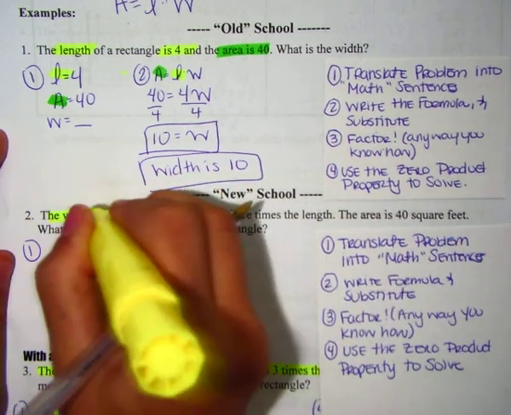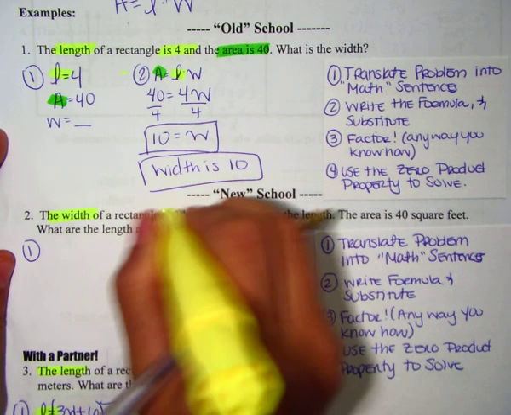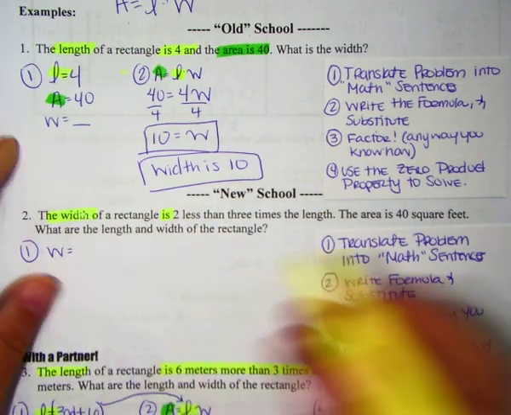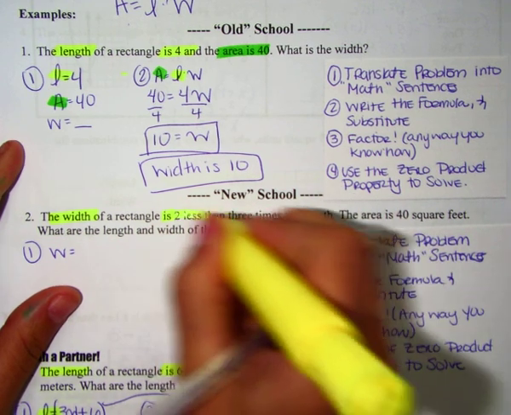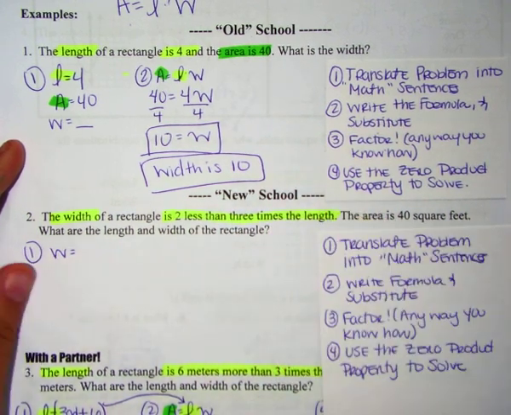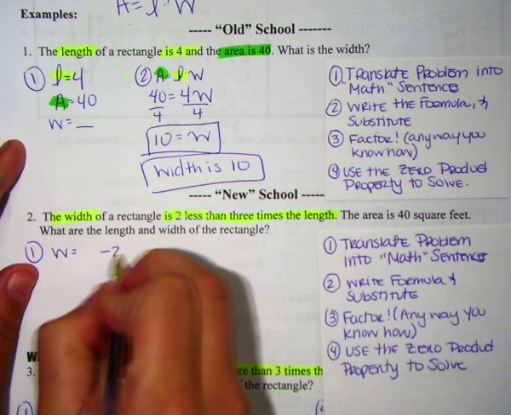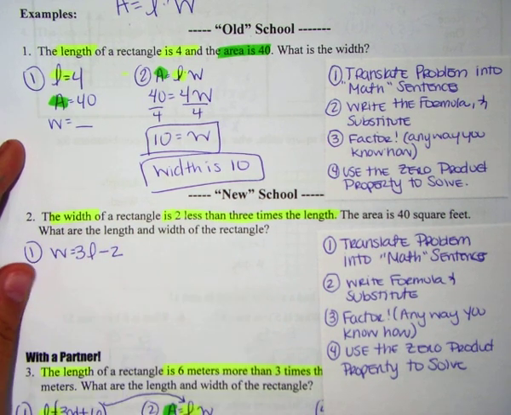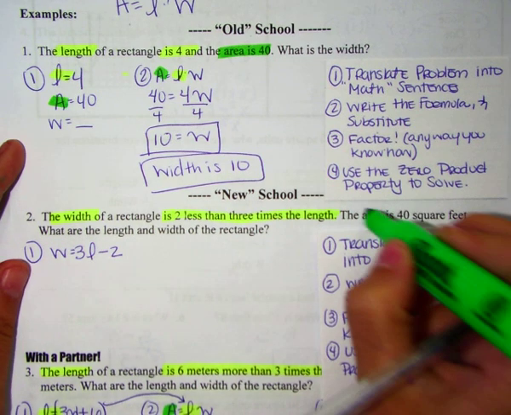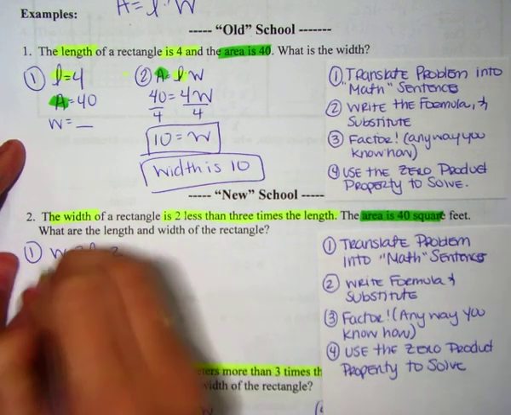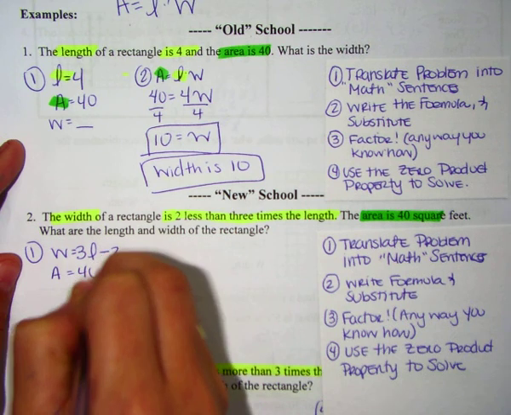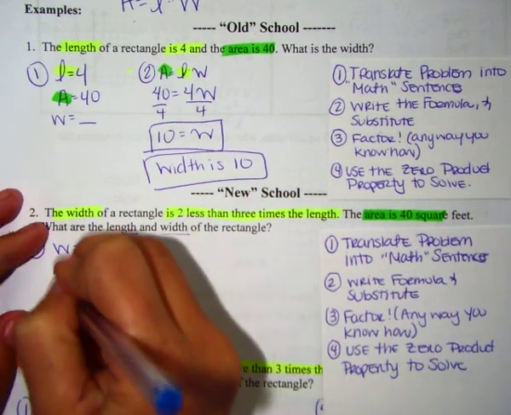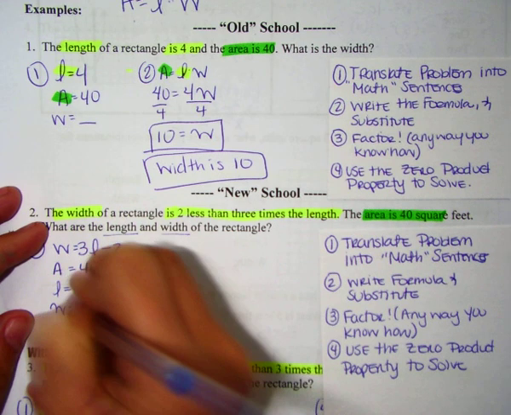So W equals 2 less than 3 times the length. The area is 40. What are the length and width of the rectangle?